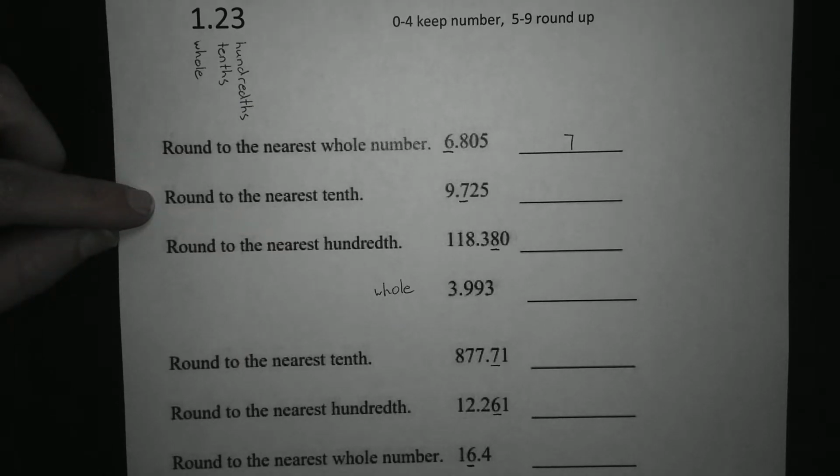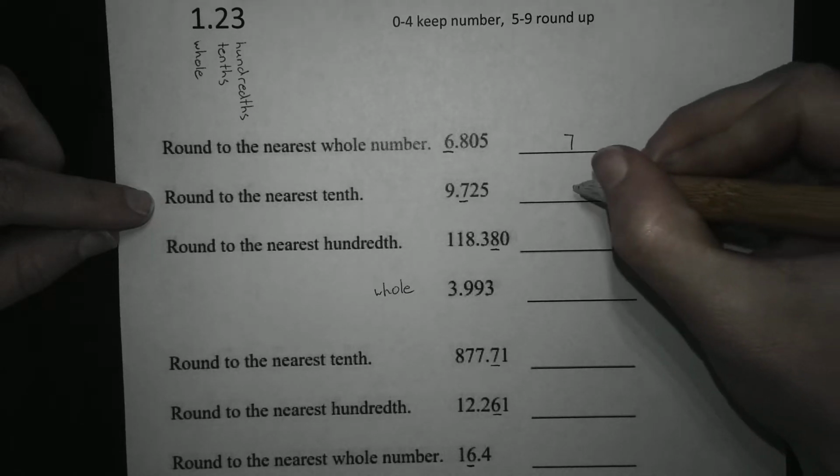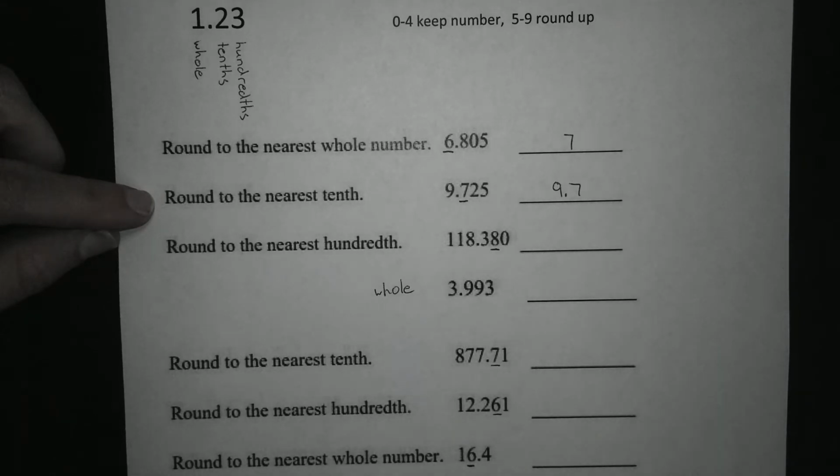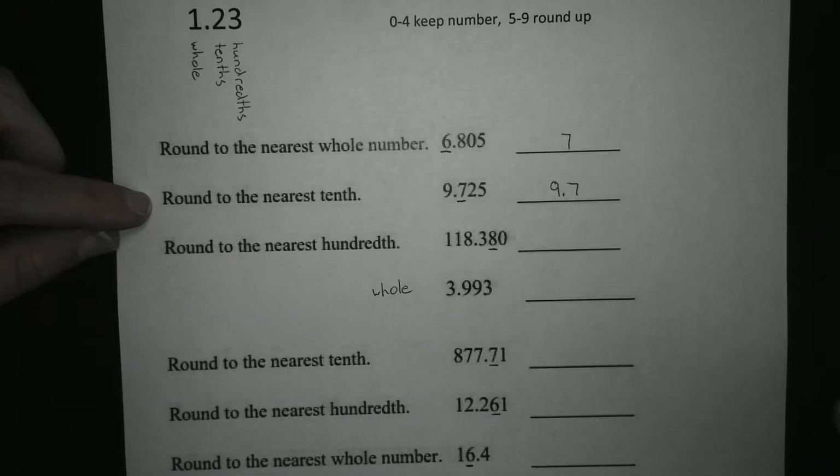This one, the nearest tenths. The 7 is in the tenth space. So we need to look at the number behind it, which is a 2. A 2 falls between 0 and 4. So we're going to keep the 7 and everything else goes away. So we're going to have 9.7 and everything else is gone. So we have rounded to the nearest tenths place.